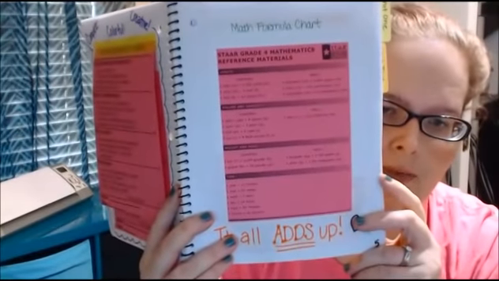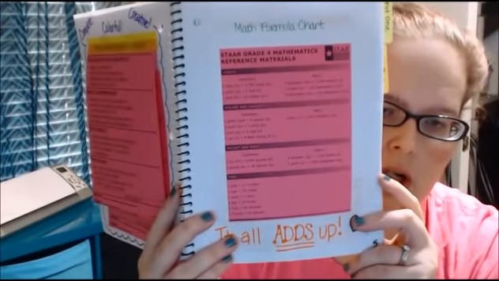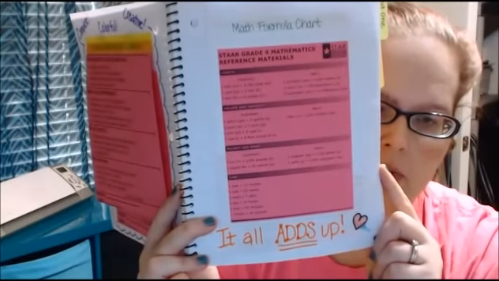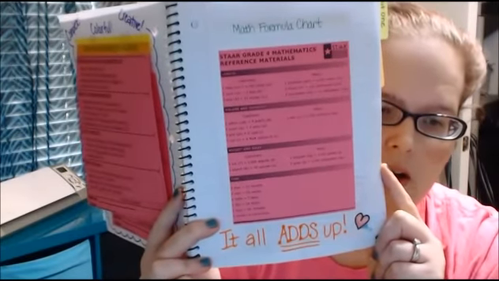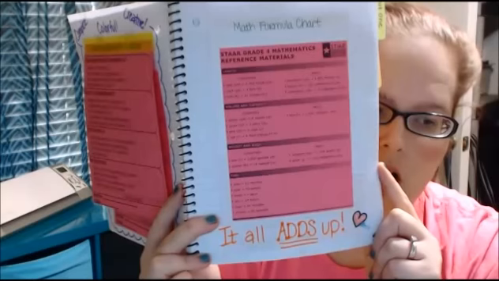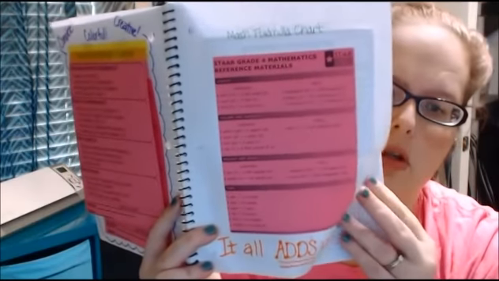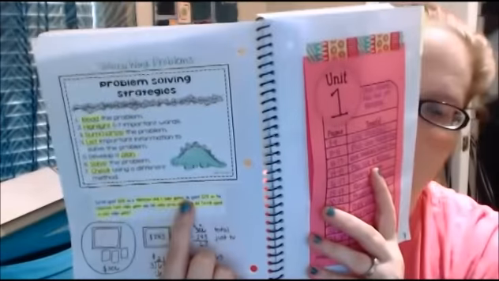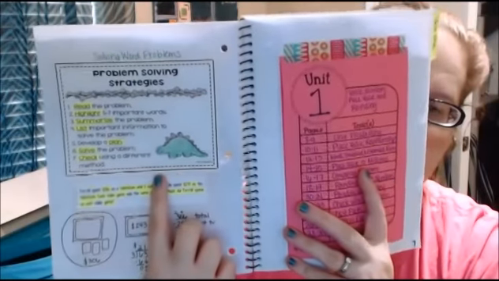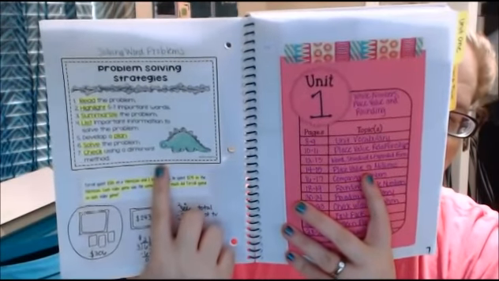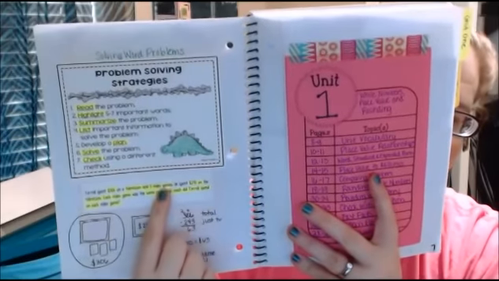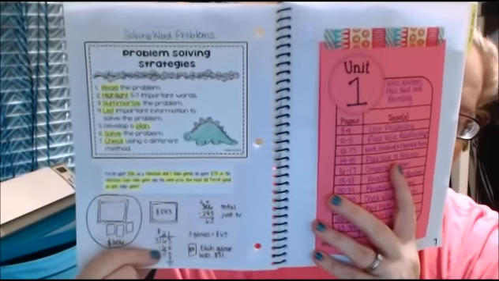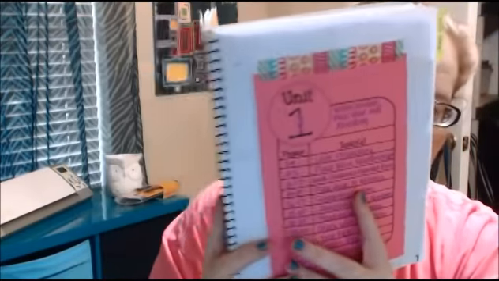Then I've got the math formula chart for grade 4. Our lovely STAAR test in Texas provides a formula chart for all of our students in grades 3 through exit level, which is high school. Then the first lesson I always teach in math is problem-solving strategies. You can see I shrunk my freebie for problem-solving strategies down to fit, and then we did a practice problem down at the bottom so the students would have a reference to look back at.